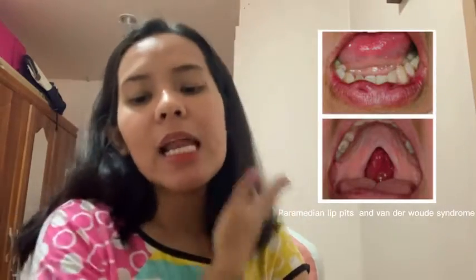The next one is paramedian lip pits and van der Woude syndrome. Paramedian lip pits are rare congenital invaginations that are seen in the vermilion border of the lower lip, lateral to the midline.